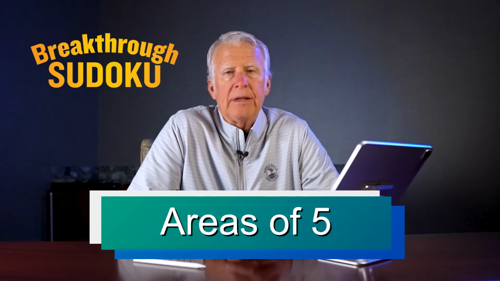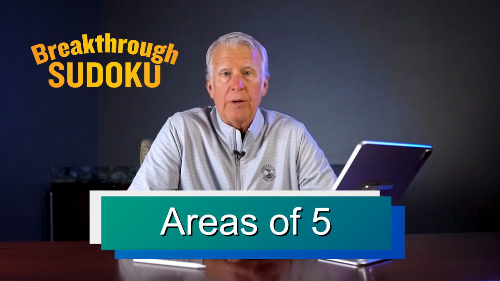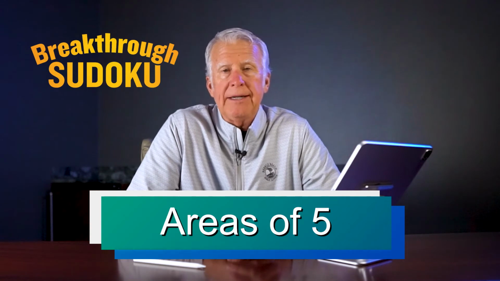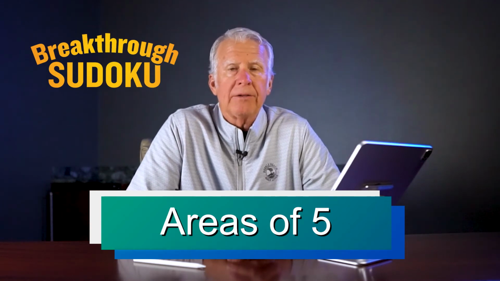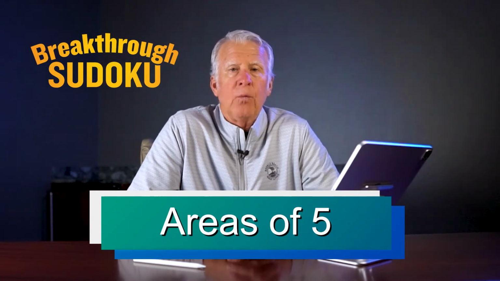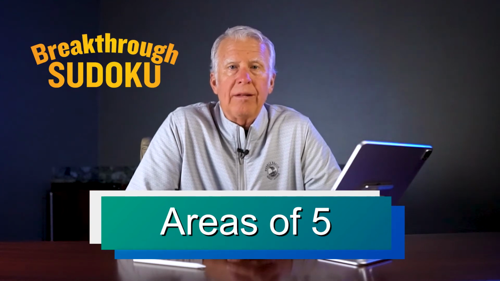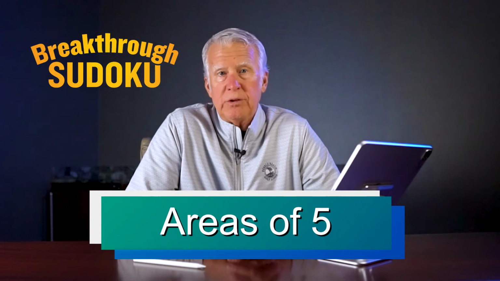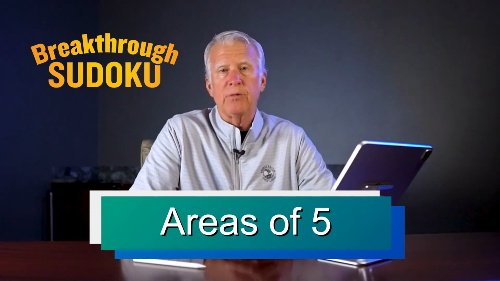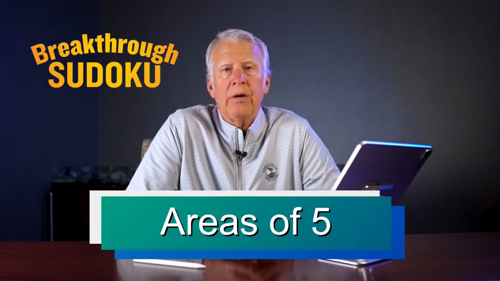And all that is, there are 3 areas. Remember, there are columns, there are rows, and there are boxes, 9 each. Those are all called areas. Within those areas, you look for an area where at least 5 have either been given, which when you start a puzzle, you'll have pre-populated numbers, we call those givens, or you've solved them.